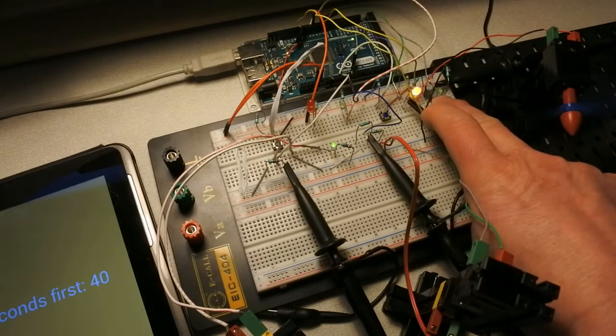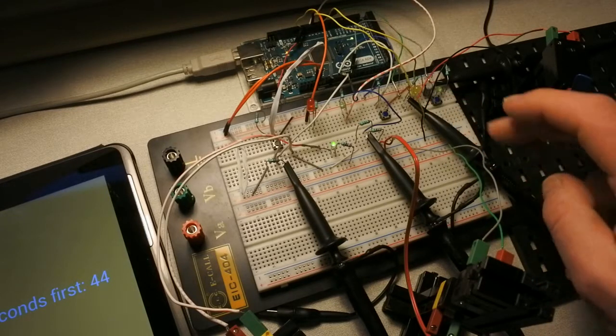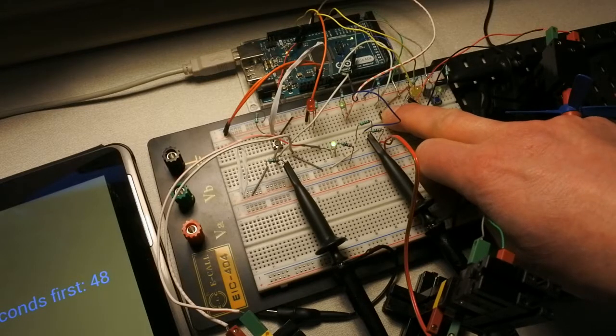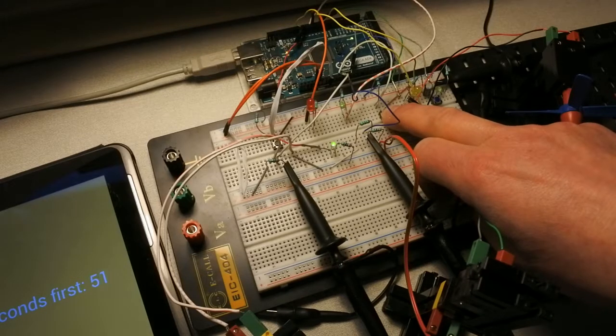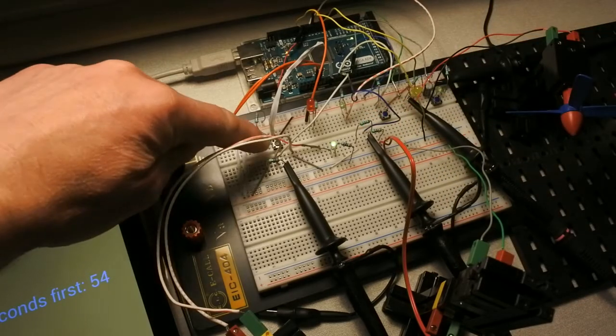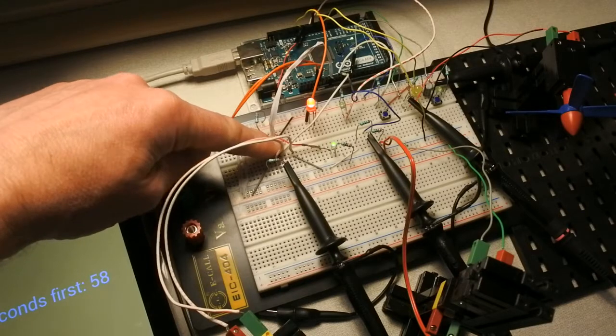So the propeller runs, and with this some LEDs go, and pressing this button that LED goes.